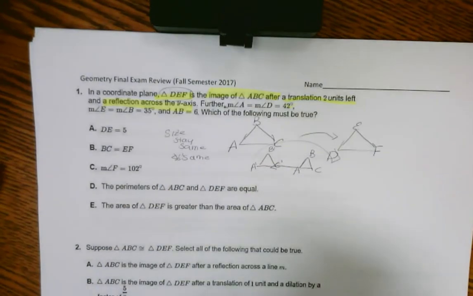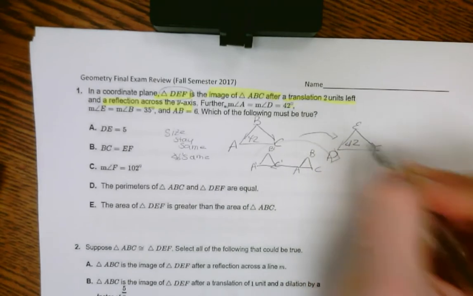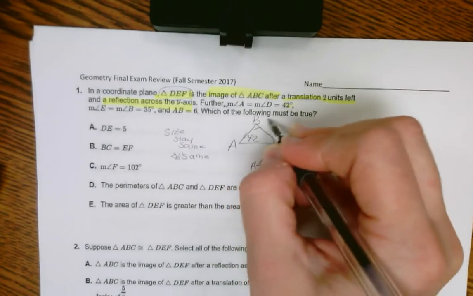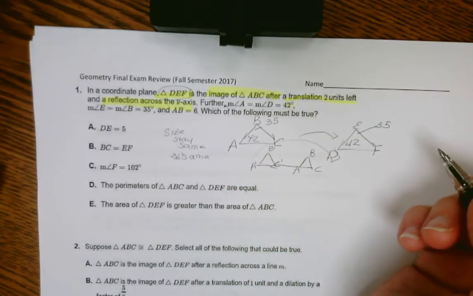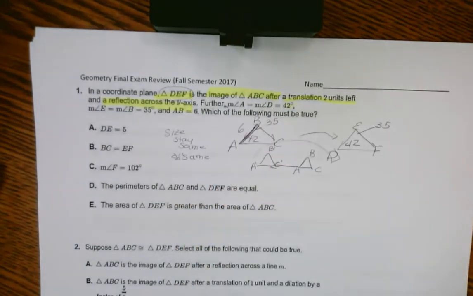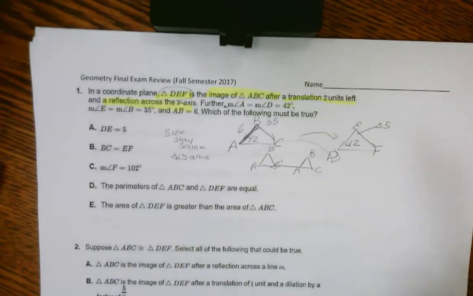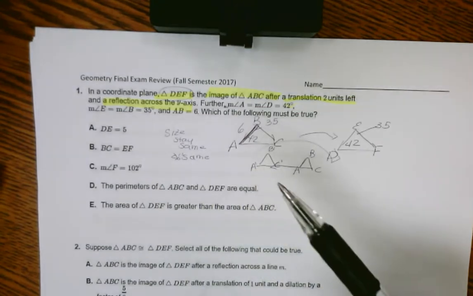Okay, it tells us that angle A and angle D are 42. And it tells us that E and B are 35. And it tells us that AB, this line right here, is 6. And then we need to see what must be true. Well, because all we had happen was a translation and a reflection, we know again that everything stays the same. The only thing that would be different is like the orientation of it.